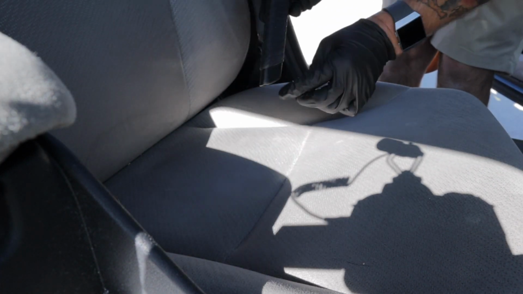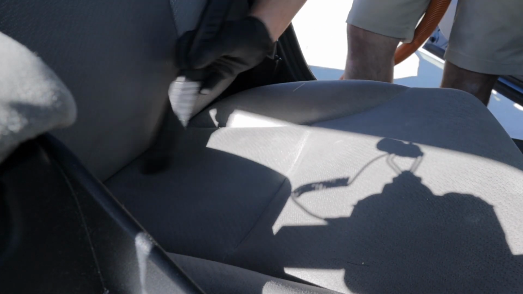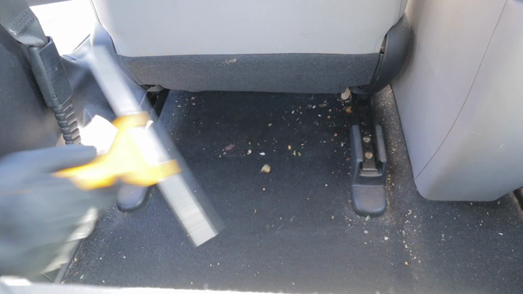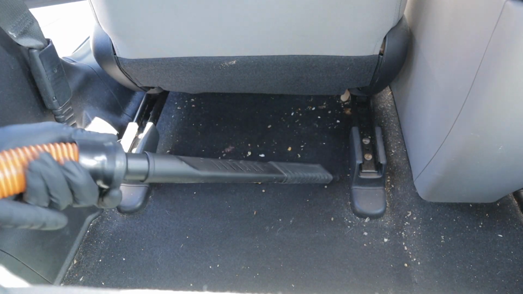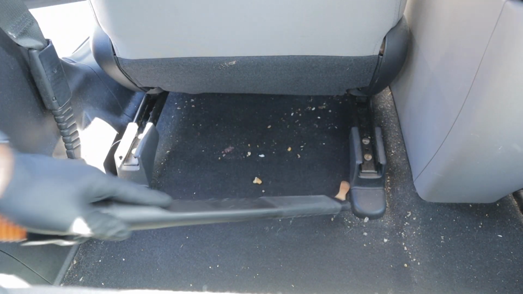And then after a little while, once everything's done, we do come back with compressed air and blow everything out as much as we can as well, and then do a final vacuum. So we'll show you guys that down the road, but for now we're just going to go through the whole vehicle and vacuum everything out.